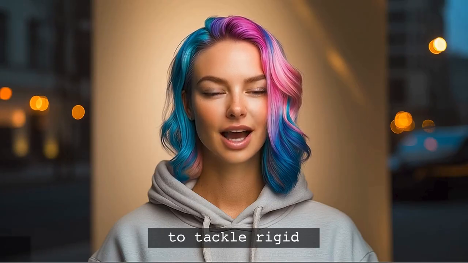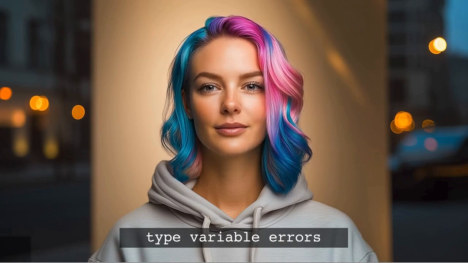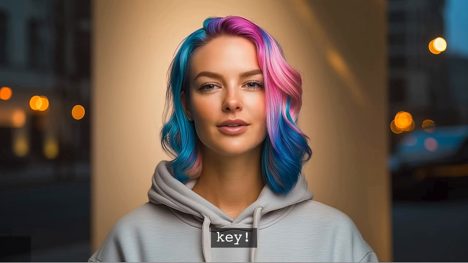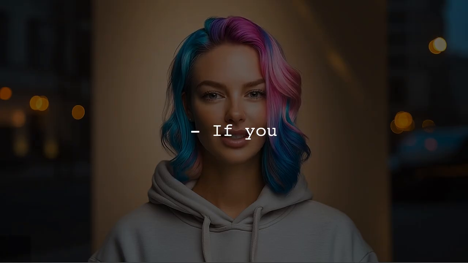And there you have it. You've learned how to tackle rigid type variable errors in Haskell. Remember, understanding type systems is key to becoming a better programmer.